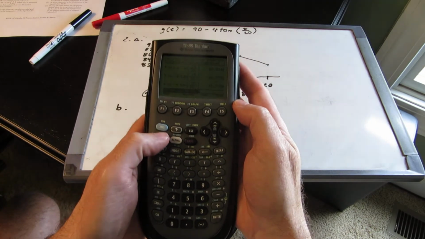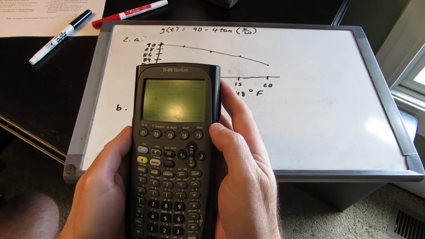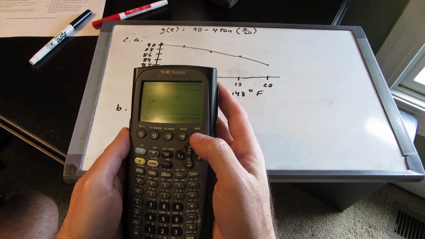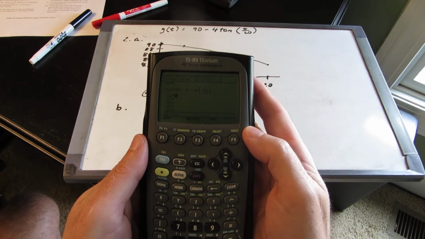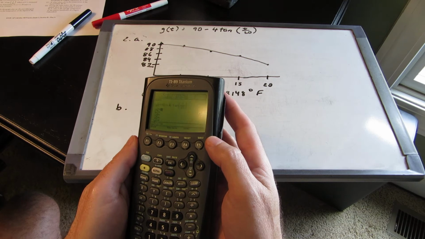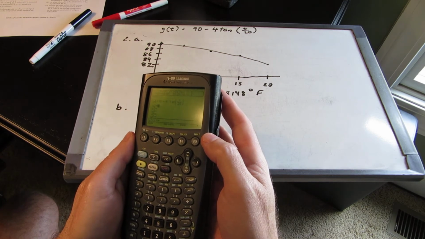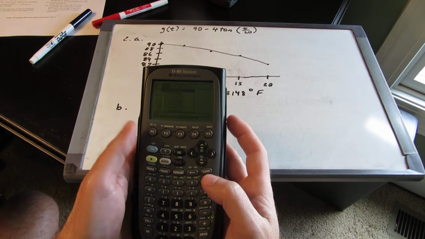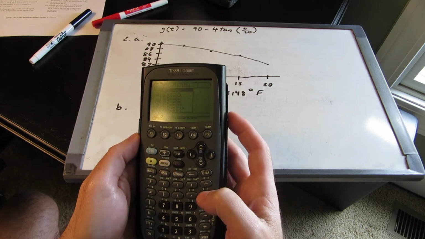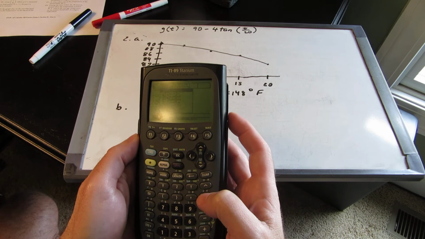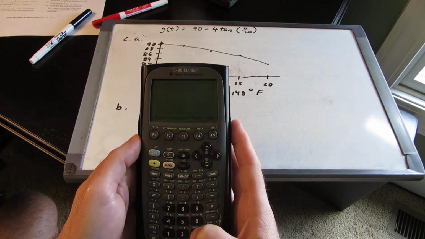So let's go to the green F1. I've already typed it in, so pause the video and take a second to type in 90 minus 4 tangent x over 20. Alright, and then I want you to hit F2 and zoom out. Okay, if you zoom standard, you're not going to be able to see it. So F2, zoom out. So that's 3.